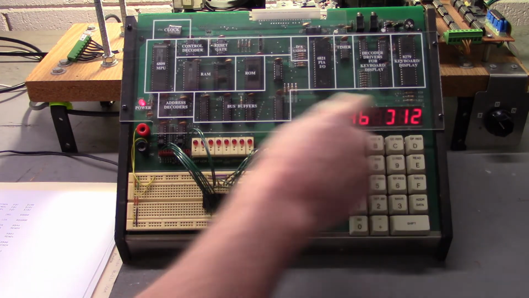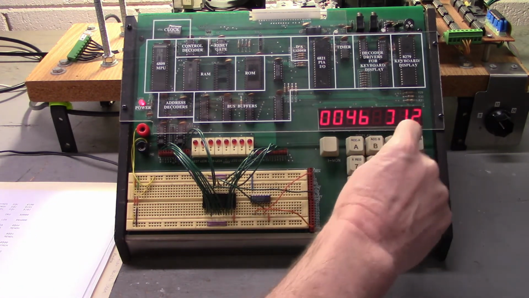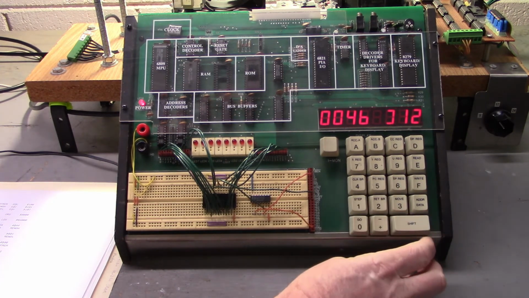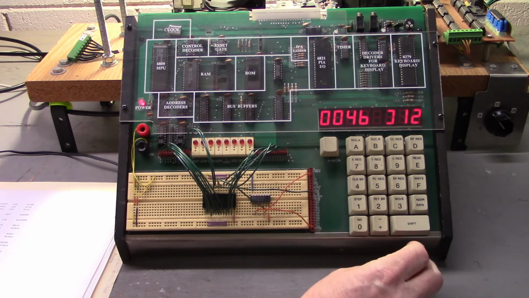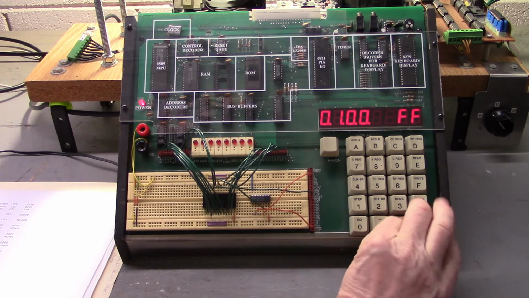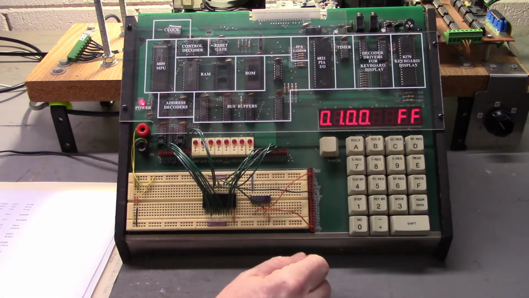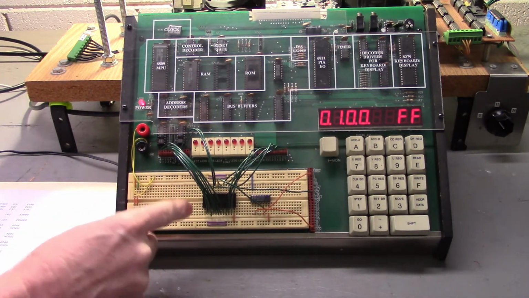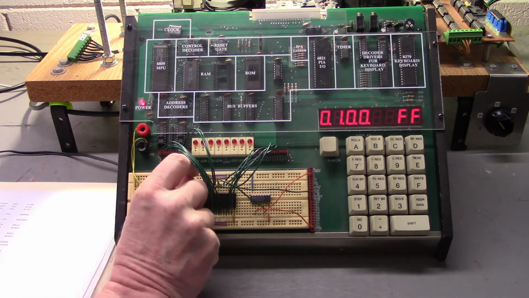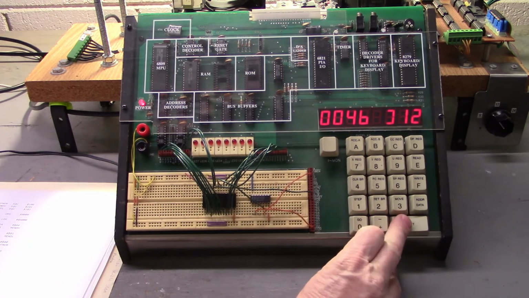That's the end of the program. There's our opcode no-op, hex 12. Now we want to go to address 0100 and see what value is in there. Hit shift address, and look at this. We have FF. That failed. That SRAM failed because we disconnected the 5 volts. Now let's hook the 5 volts back up and run the program again and see what we have here. Hit go.